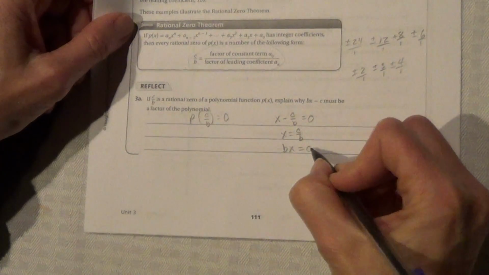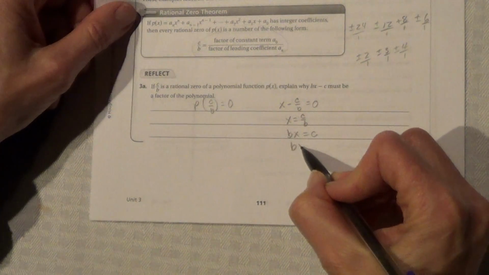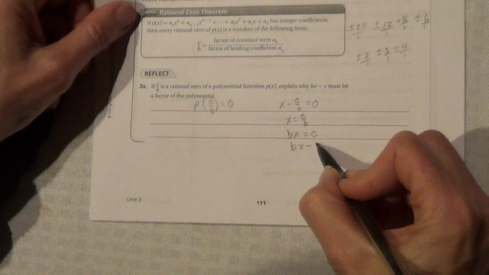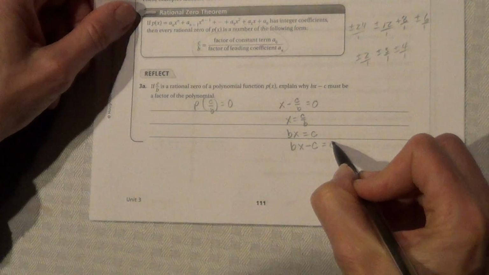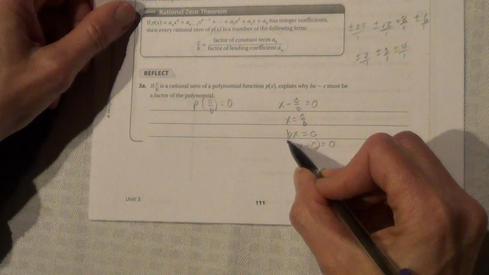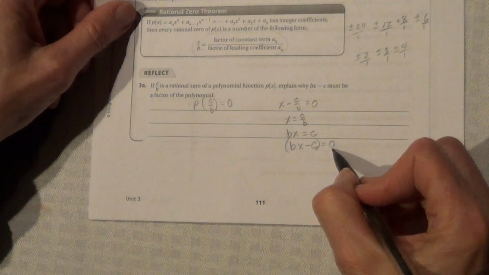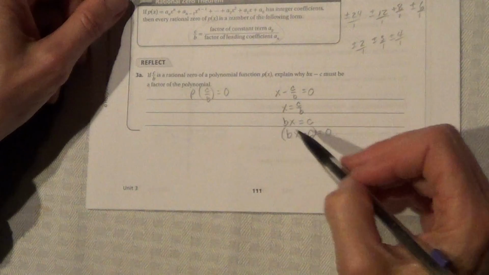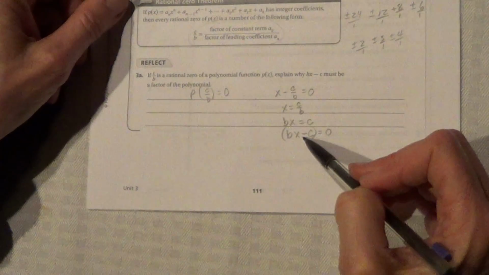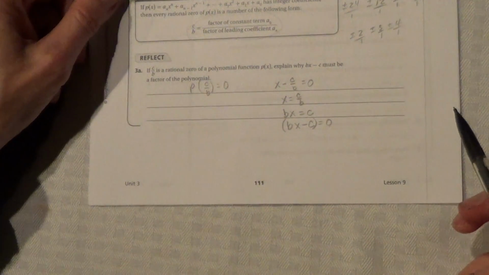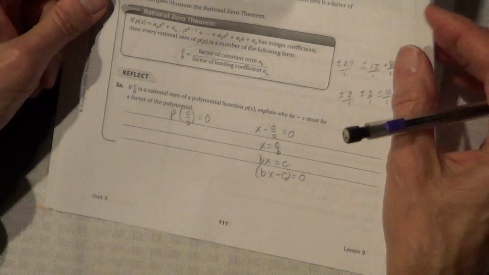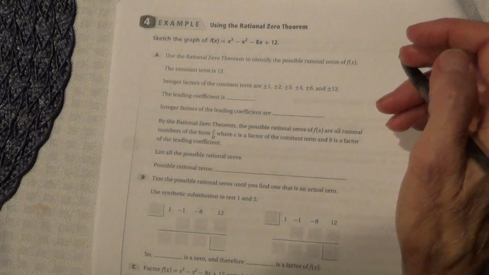Bx equals c, because we're going to bring it back across with the x. This means bx minus c equals 0, and that means that that's a factor. It equals 0, and when we plug in c over b, we get this. Okay? That's why it works. So now we're going to practice them. These get a little bit tedious, but you can do the math and know that you can.